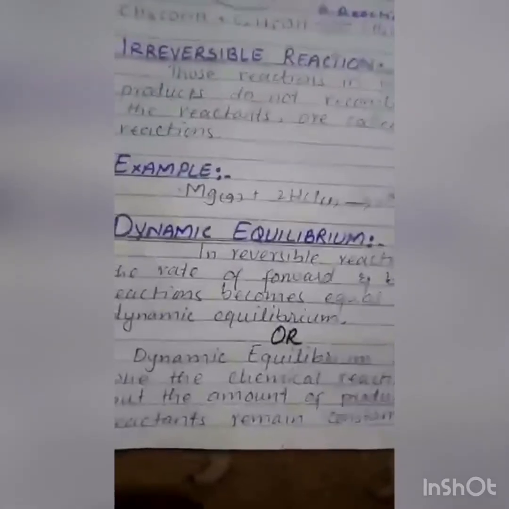What does it mean by this? Any reaction where the reaction proceeds in both forward and backward directions, but the amounts of products and reactants stay the same, means there will be no decrease on any side. The equilibrium stage will be attained when the concentrations of both reactants and products are the same.